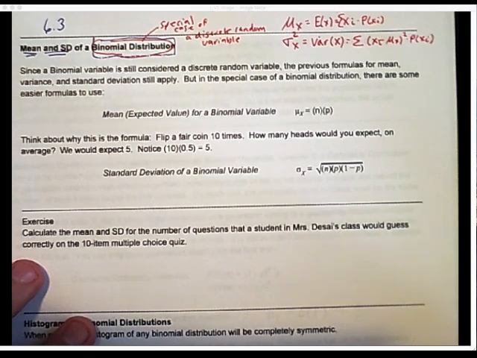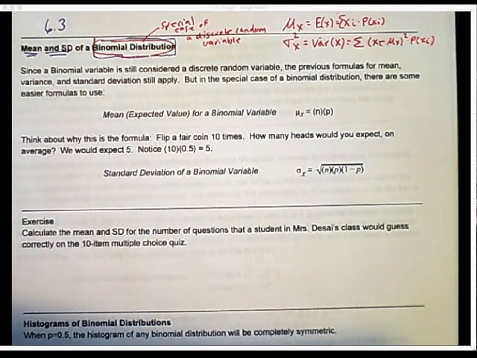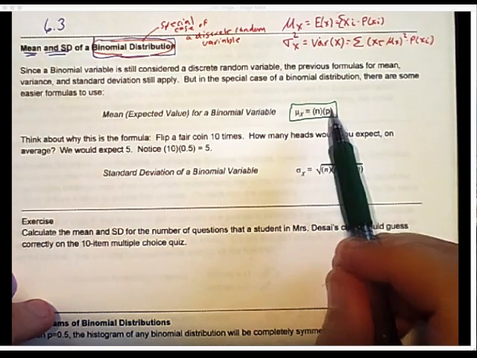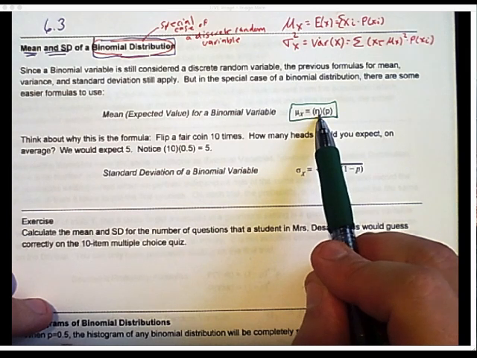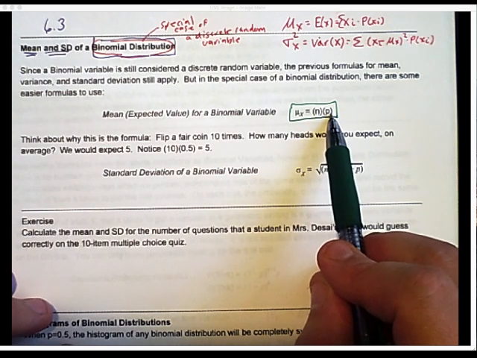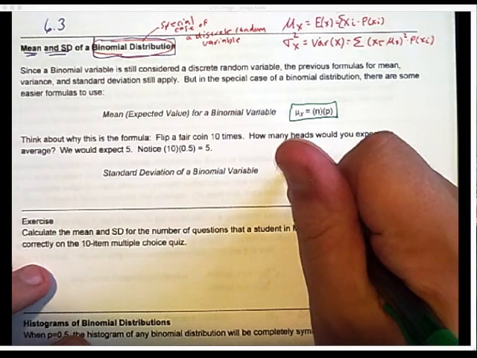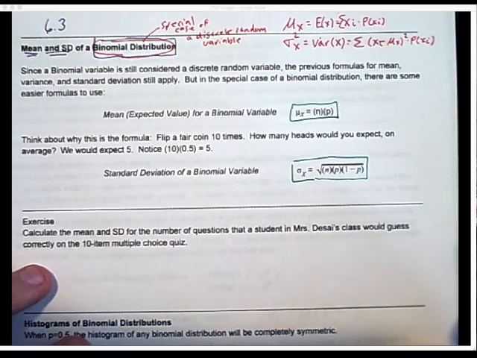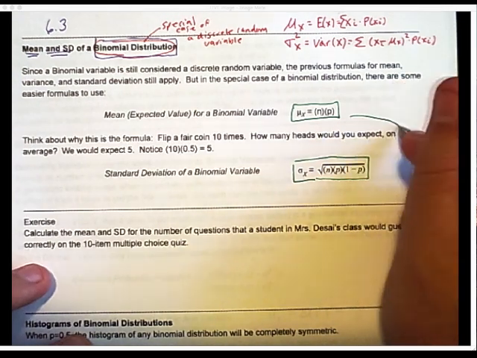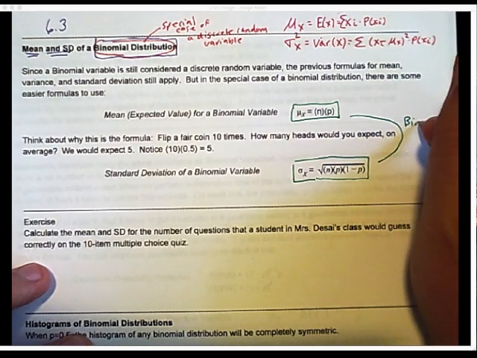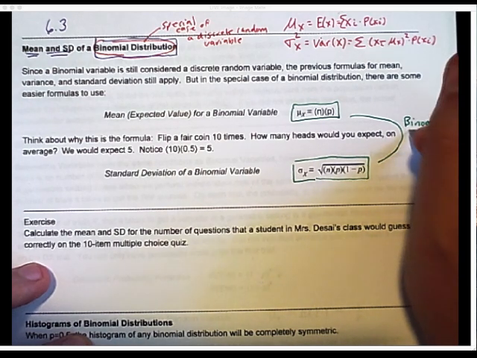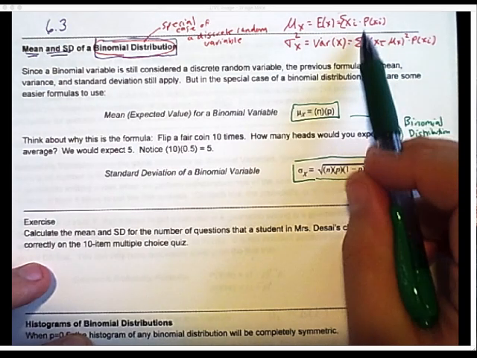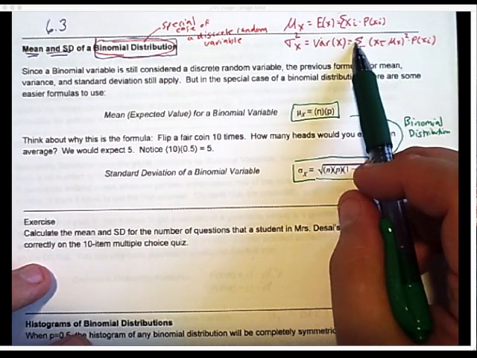Okay, so here is the formula we can use for the mean, and again we can call that expected value. Just take the fixed number of trials times the probability of success. And here is a simpler formula for how we can find the standard deviation. Now both of these formulas apply just to the binomial. The other formulas will also work, but they're harder to calculate.